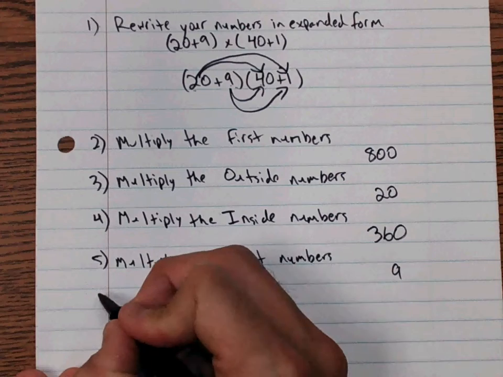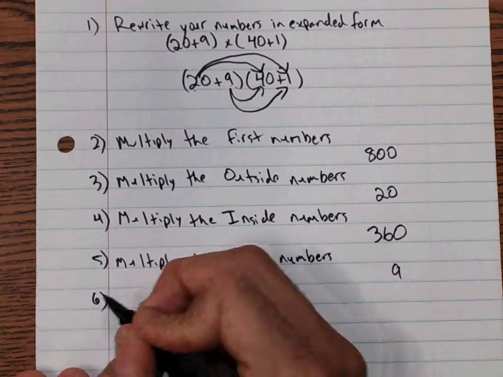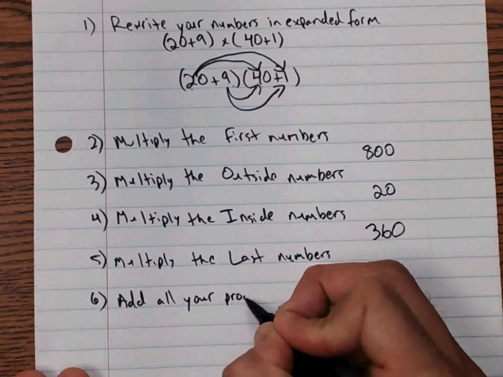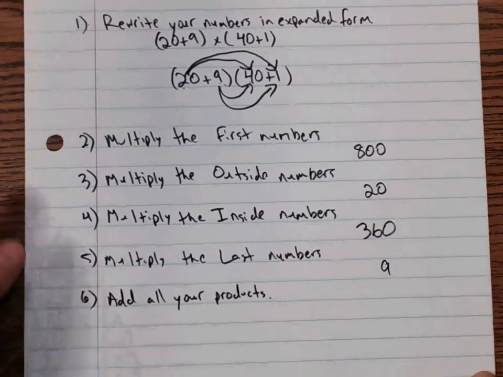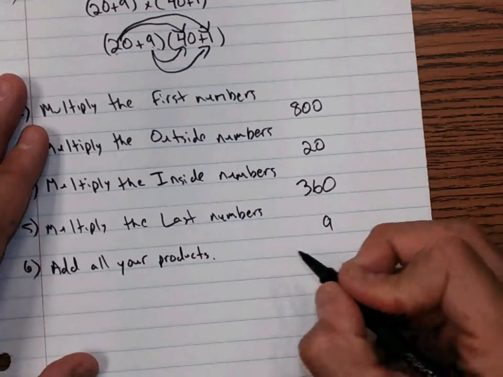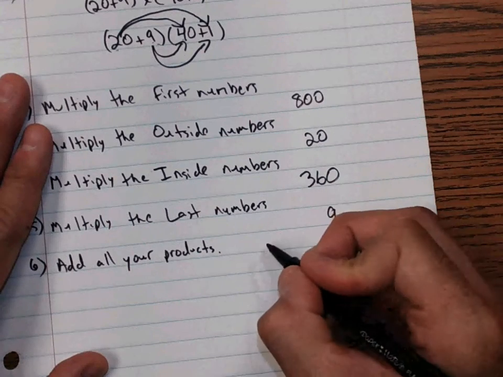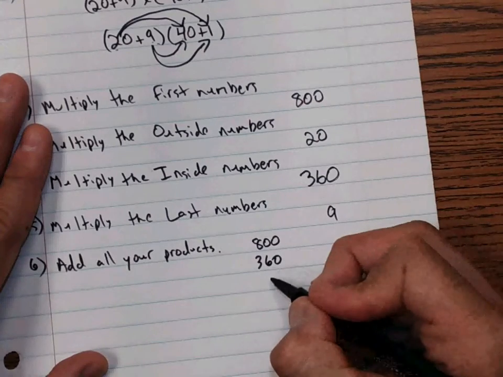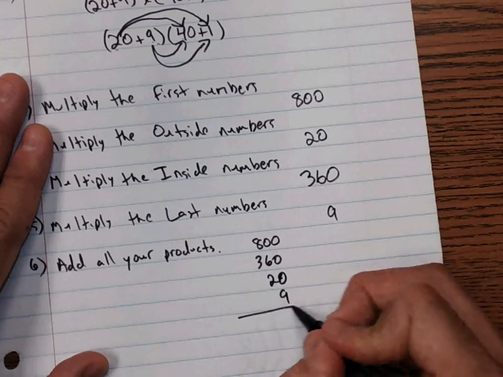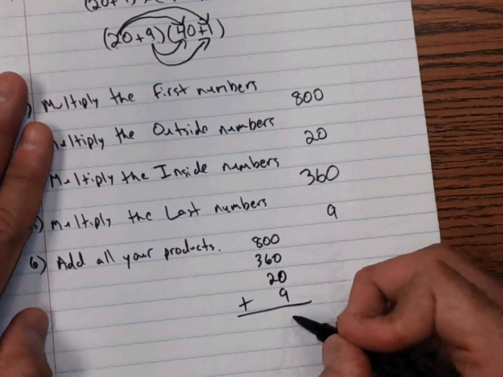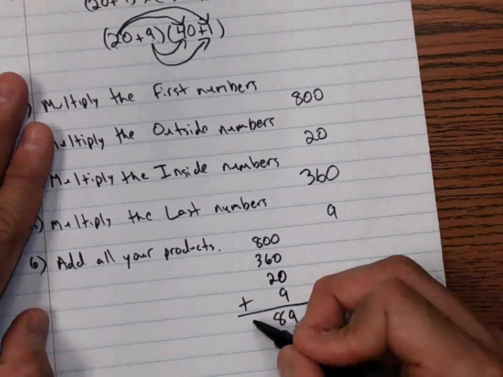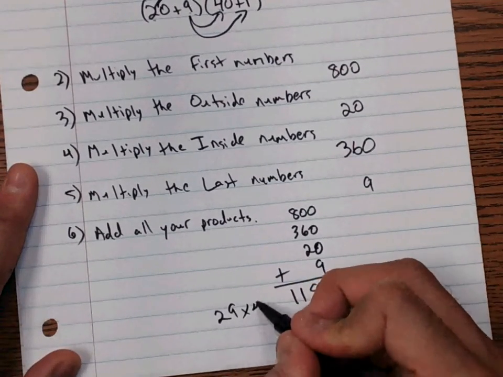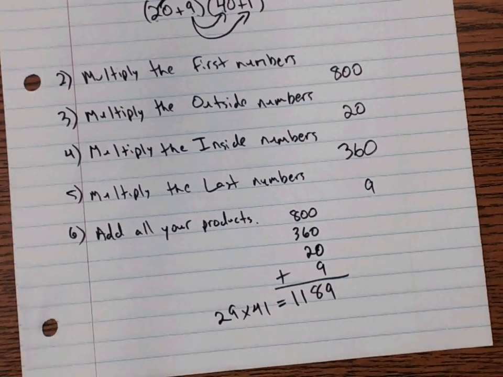And then finally, just like the area model, or just when you multiply with the algorithm, you'll add all your products. I'm going to rewrite this just because I like to have my numbers nice and organized and in order of largest to smallest, or greatest to least. Then 20, and then 9. All my place values are lined up. So this tells us that 29 times 41 equals 1,189.